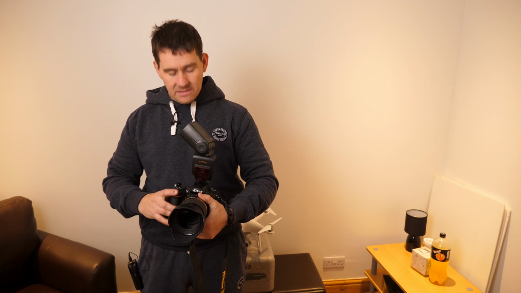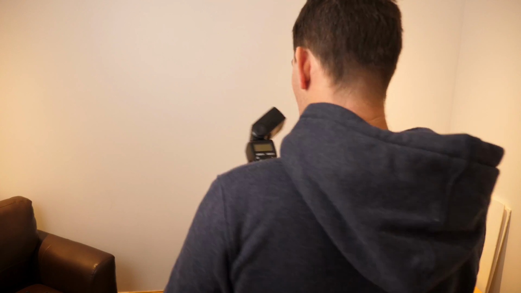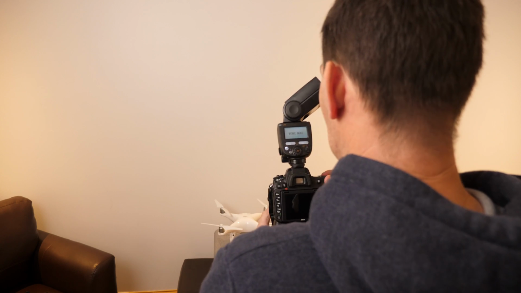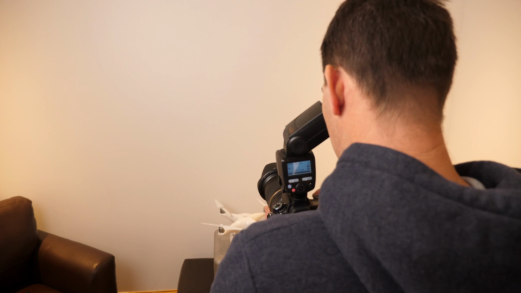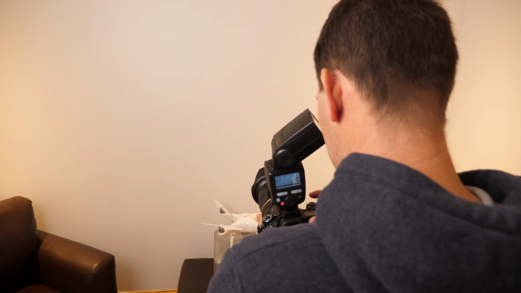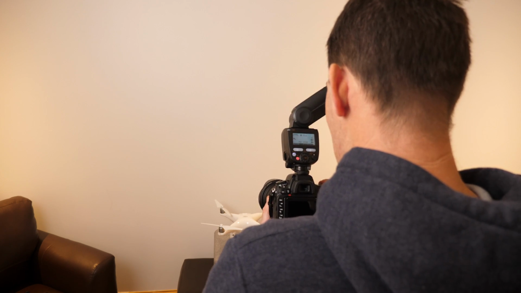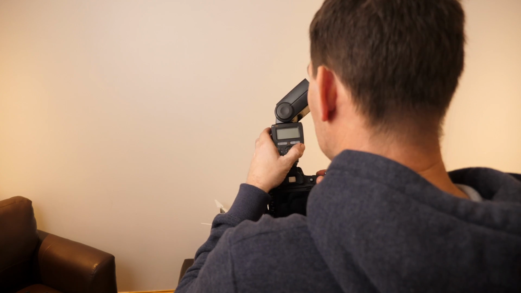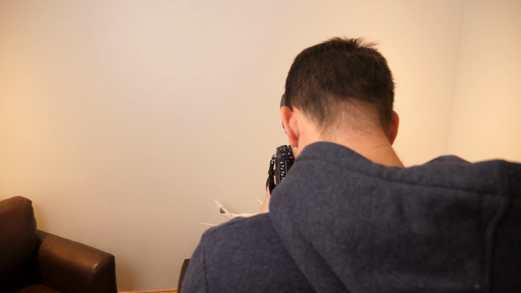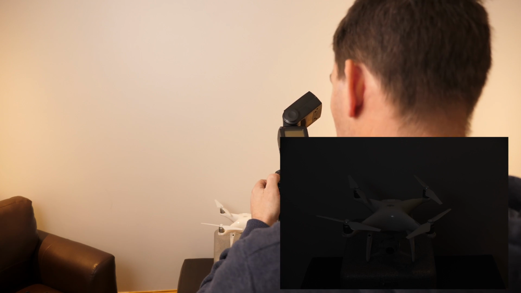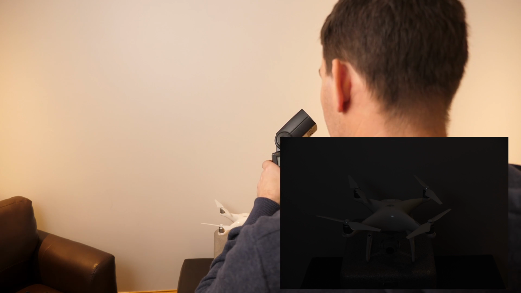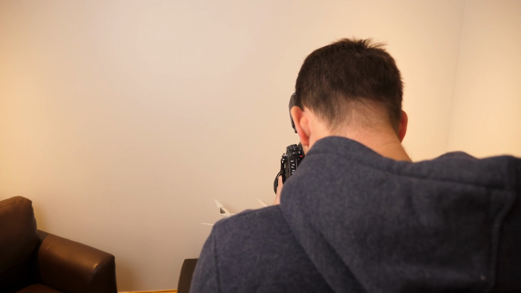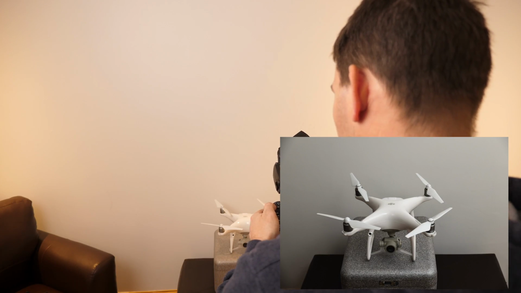So my settings now are 200 of a second at f4, ISO 400. So we'll just take it again. And what we'll do is, I'm going to turn the flash back on, 200 of a second. In fact, I'm going to go to a 5.6 at ISO 400, and I'm going to take a shot. Let's take a shot with no flash first. Take a shot. That's showing really dark. Turn the flash on. ETTL showing absolutely spot on.